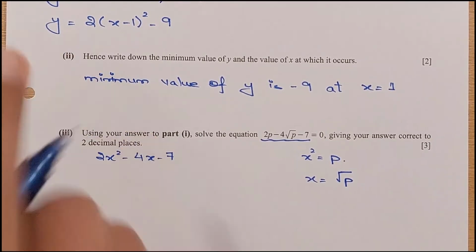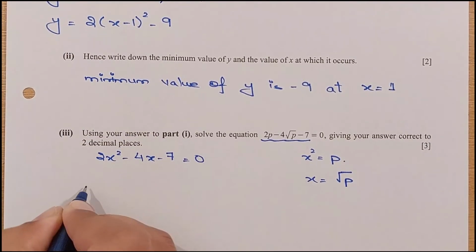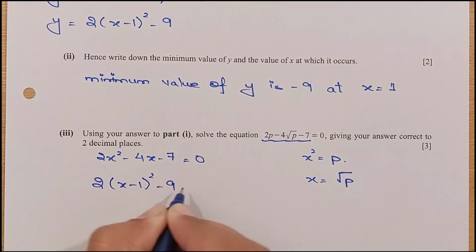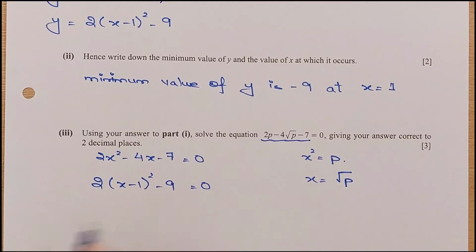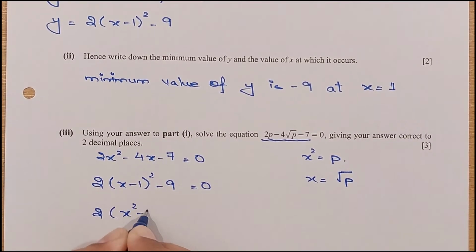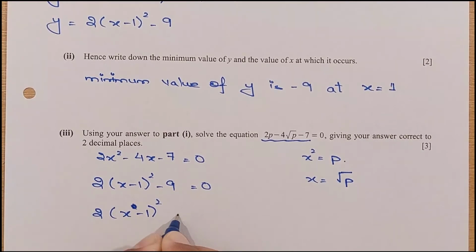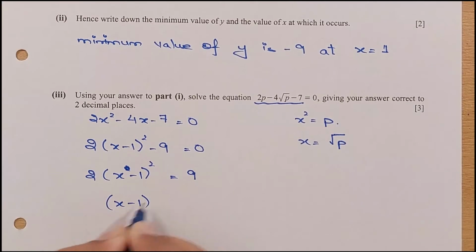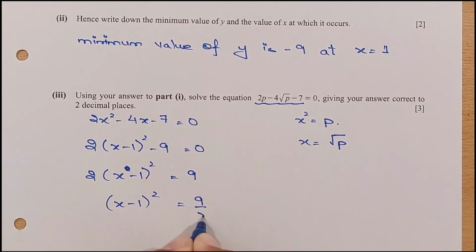So this equation has a vertex form. This equals 0. So it has a vertex form 2 times x minus 1 whole square minus 9, equals 0. Let me solve in x first. So 2 times x minus 1 whole square equals 9. So from here, x minus 1 square equals 9 by 2, right?